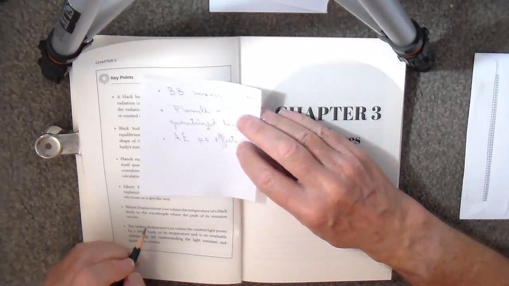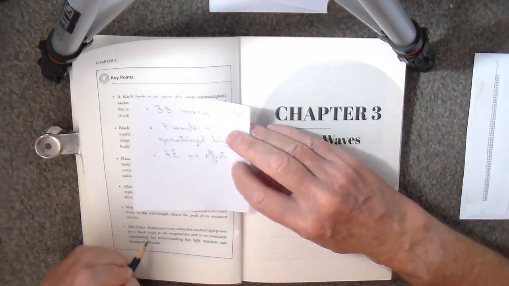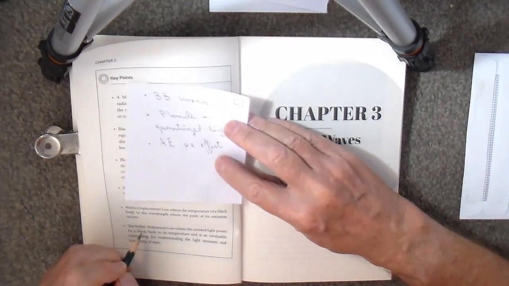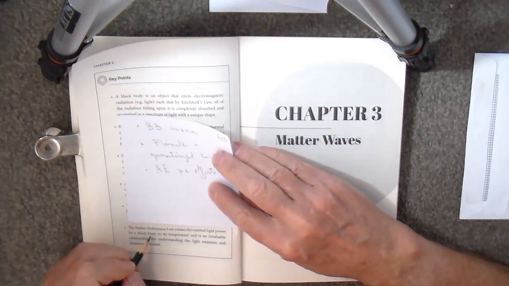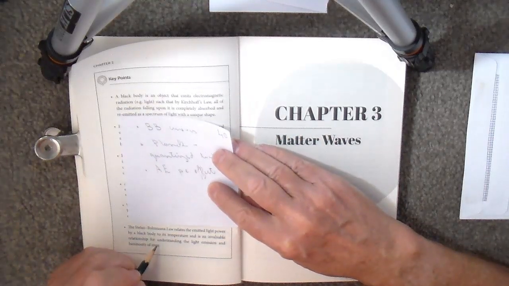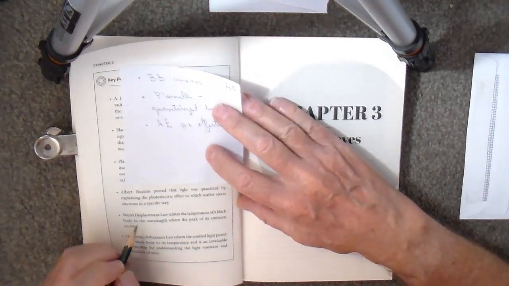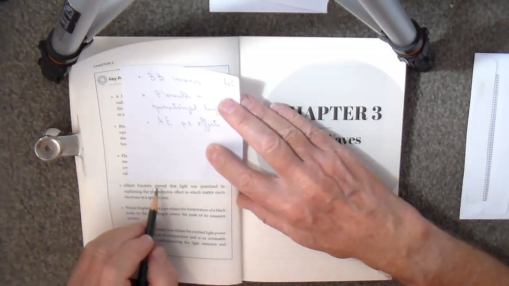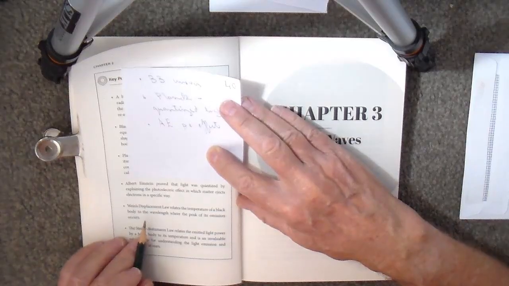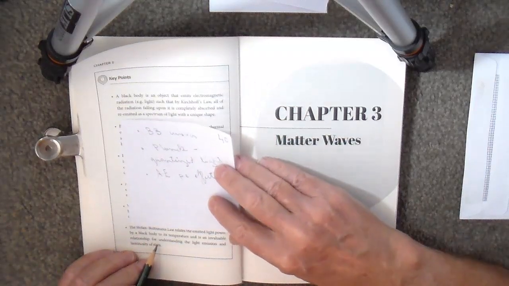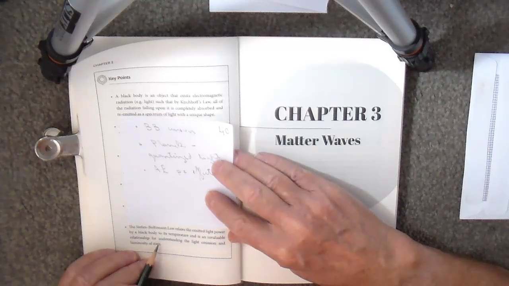Wien's displacement law. Oh, went over 20 minutes. Stefan Boltzmann law. Emitted light power. Albert Einstein proved light was quantized. Wien displacement law. Temperature of a black body. Stefan Boltzmann law. Emitted light power.